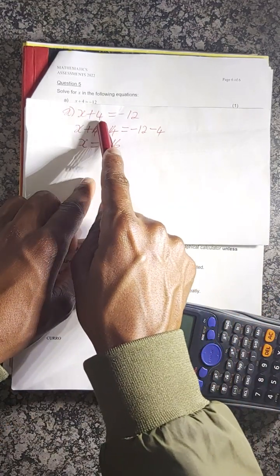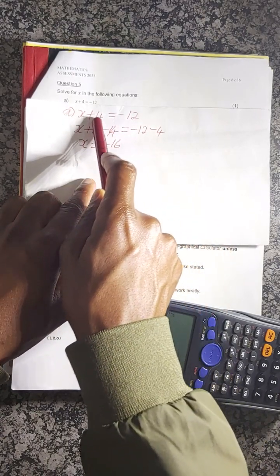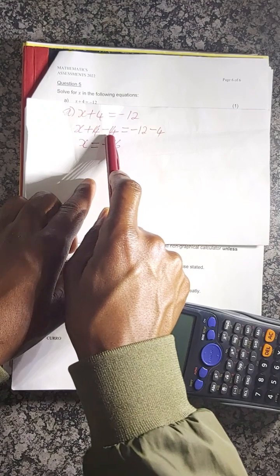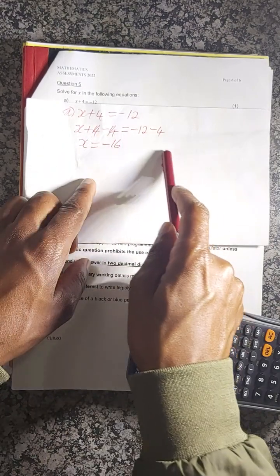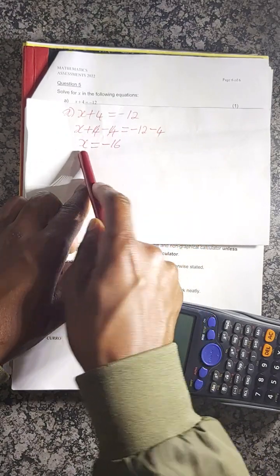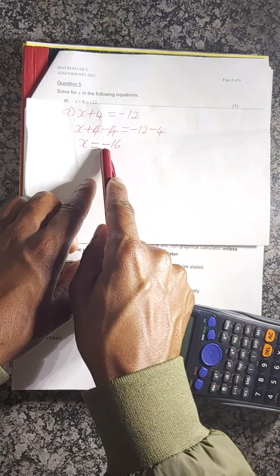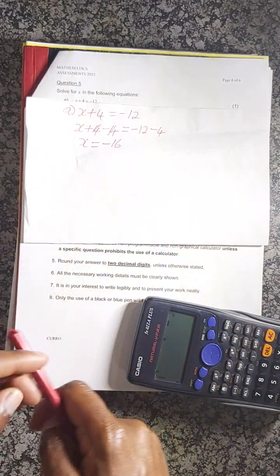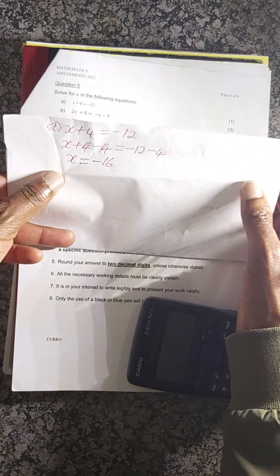So if I have x plus 4 is equal to negative 12, I find the inverse of this, which is negative 4. Then I write it down. Because I wrote it this side, I must also write it this side. These two cancel, I get x, and then here I just go to the calculator or use my head to get the answer of negative 16. Done with part A, let's go to B.